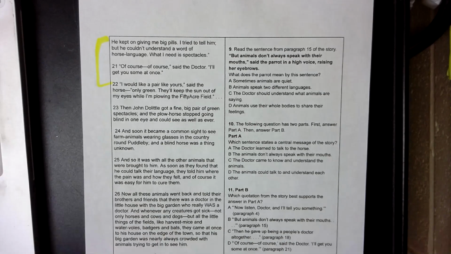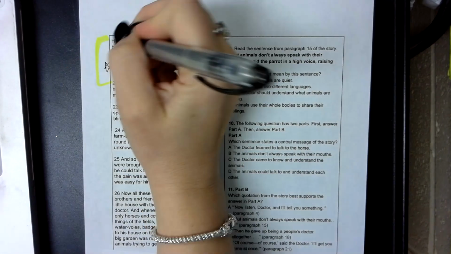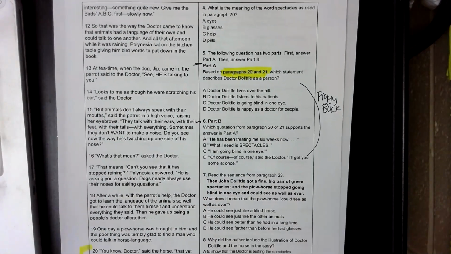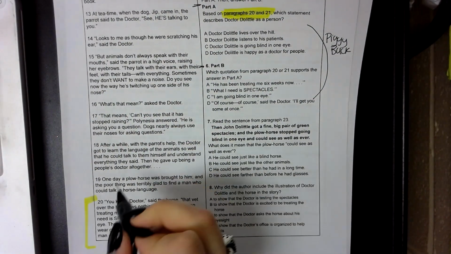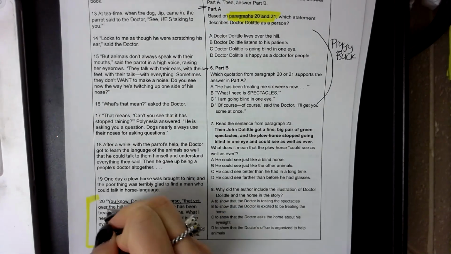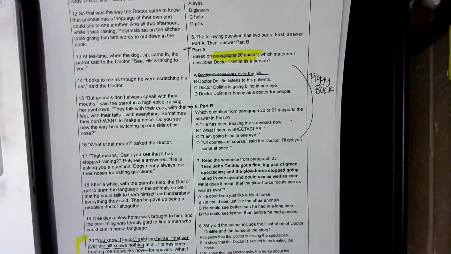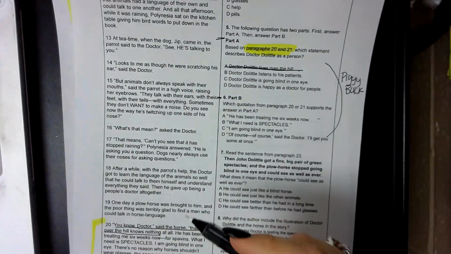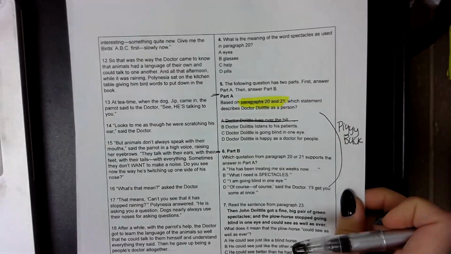So really and truly, out of paragraphs 20 and 21, paragraph 21 is where Dr. Dolittle is actually talking. So let's go look at some of our answer choices. Dr. Dolittle lives over the hill. Well, I know that's not the correct answer because it doesn't talk about where Dr. Dolittle lives. It talks about where the other vet is. So I know that A is incorrect, and I like to cross it out. Dr. Dolittle listens to his patients. Now, we do see that the horse is talking the whole time, and Dr. Dolittle does not speak until the very end. So I am going to keep that answer choice on the table.